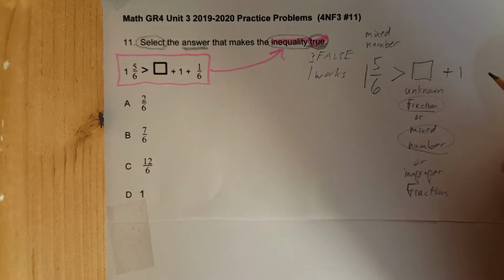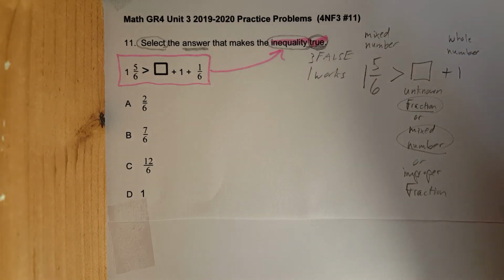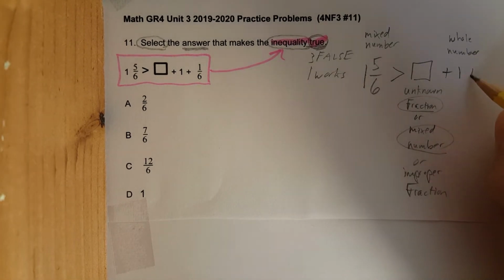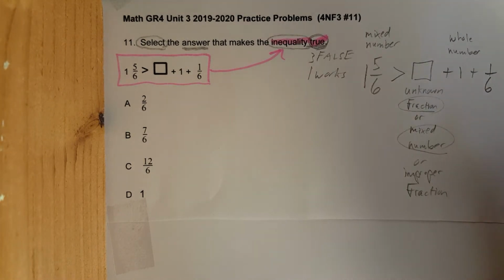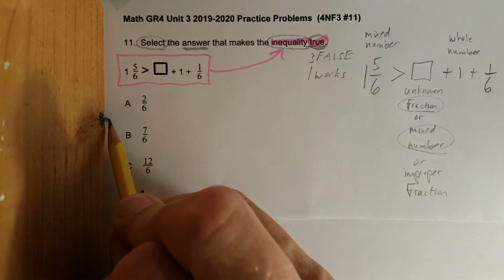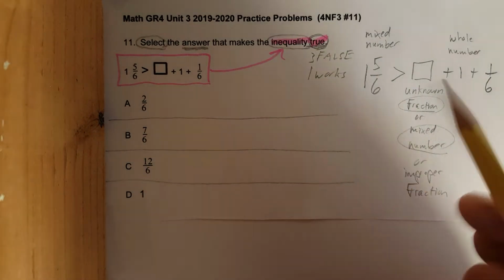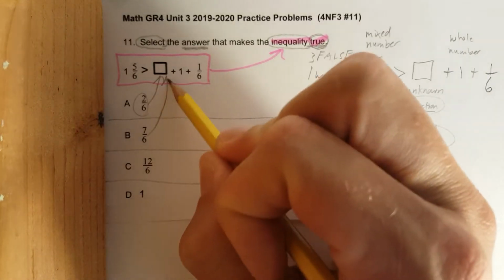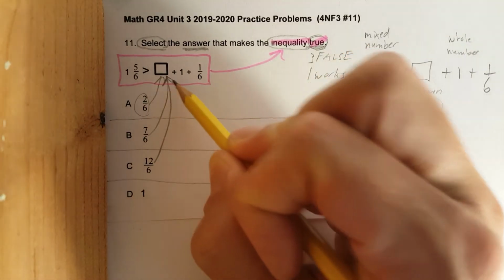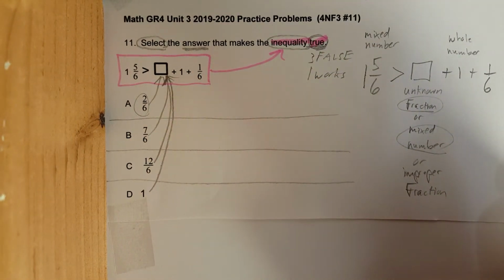Plus 1, which is a whole number, plus 1 over 6, which we know is a fraction. Okay, so we have all of these different problems, and we need to put this into the unknown number box. We'll do it one at a time.